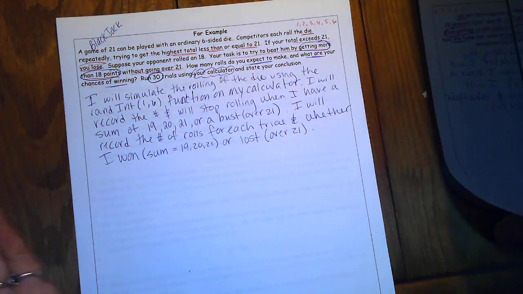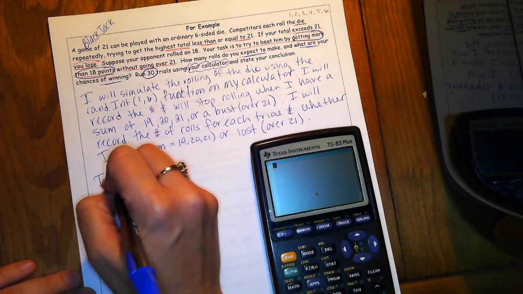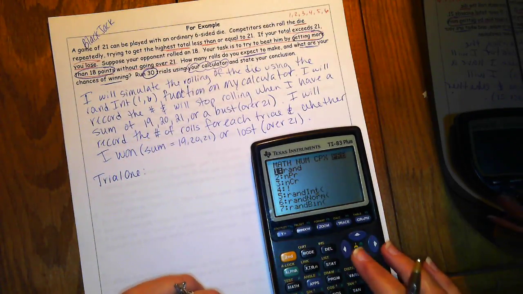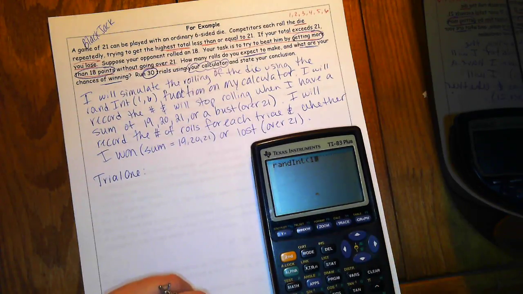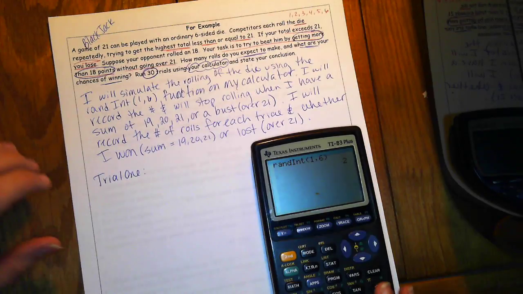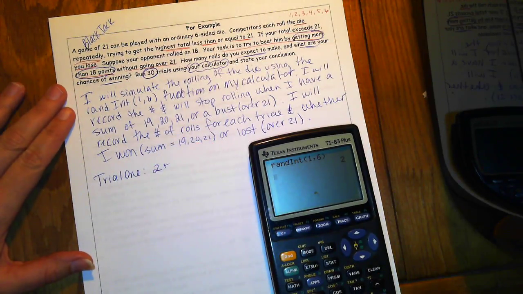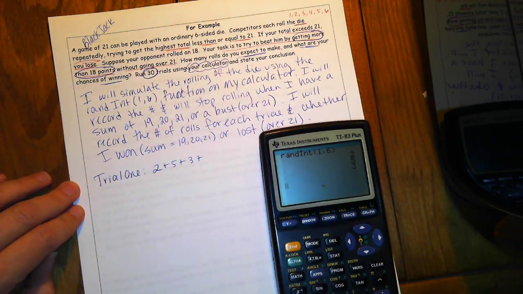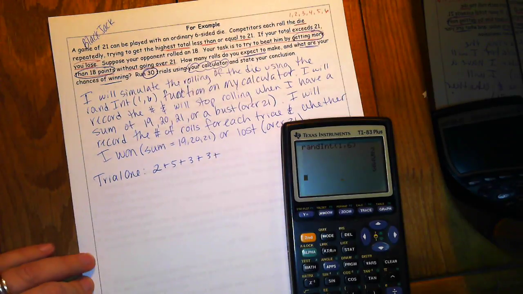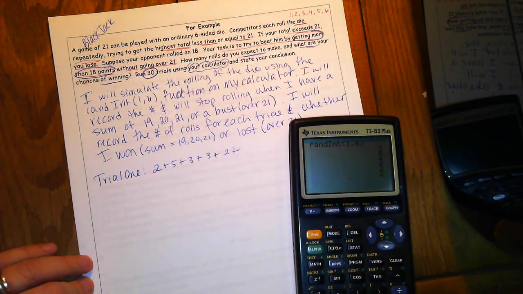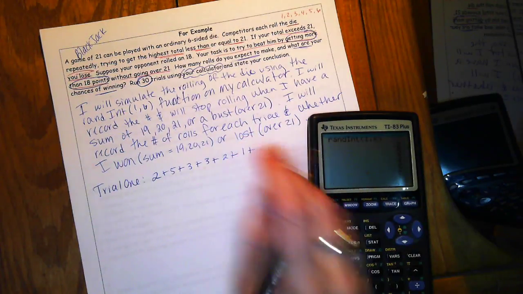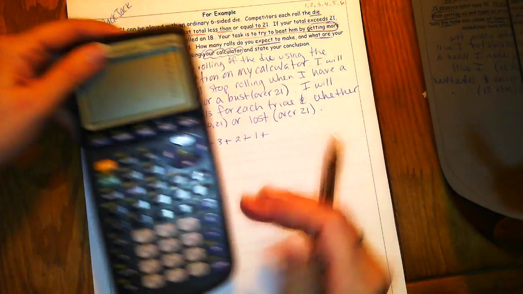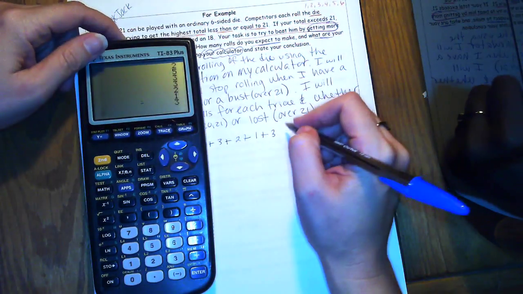All right, now to start this simulation, trial 1. So I'm going to do math, probability, random integer, 1,6, and I rolled 2, and I rolled a 5, so I'm at 7, and a 3, so I'm at 10, 3, so I'm at 13, 2, 14, 15, 16, 3 is 19, that would be a stop.